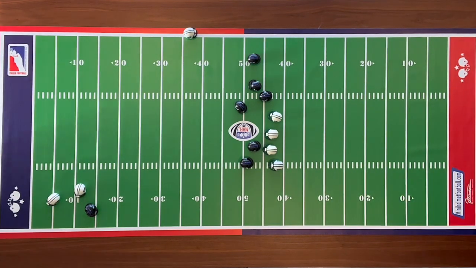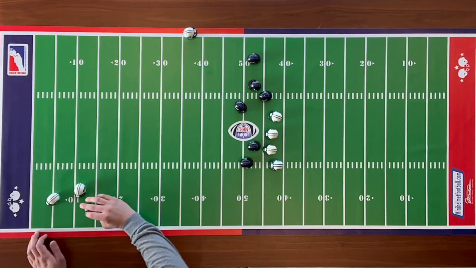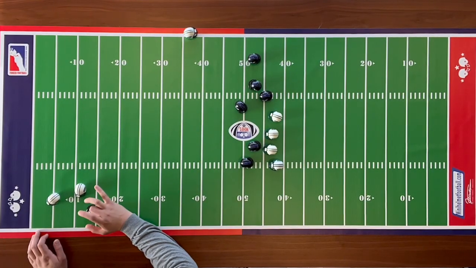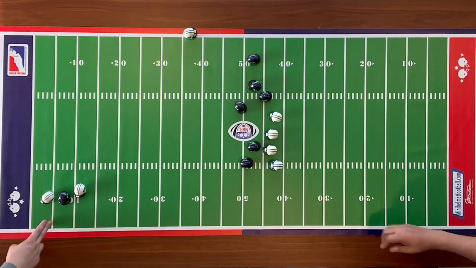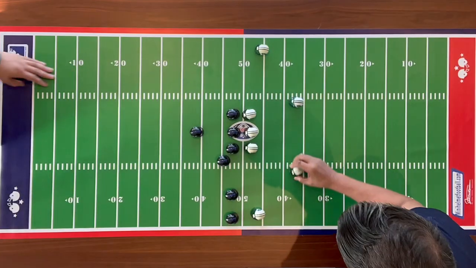I connect. Now he has to down me, or I can continue running. He downs me, so that's where the next play would start, right there.